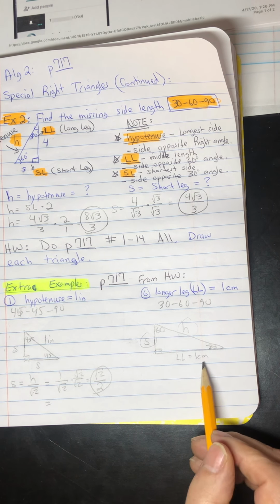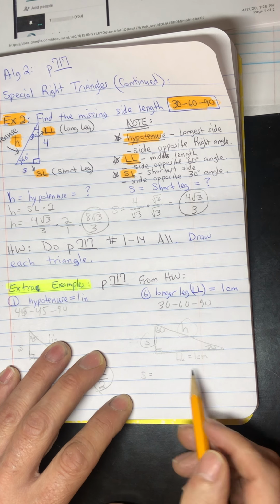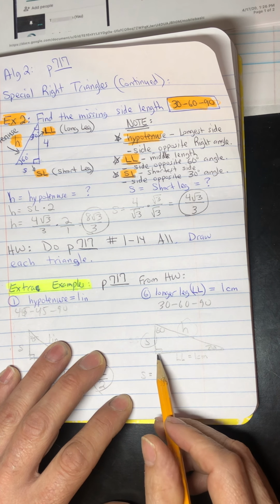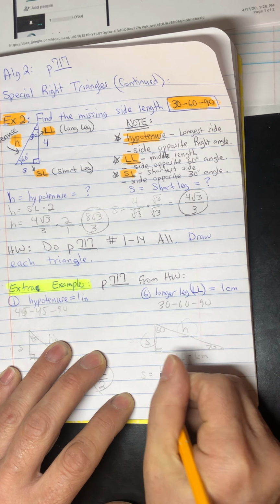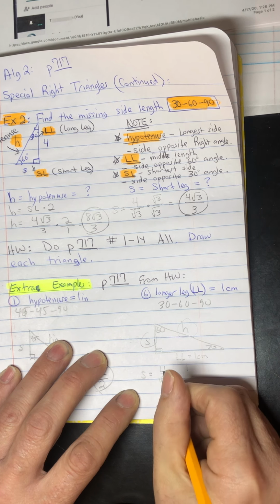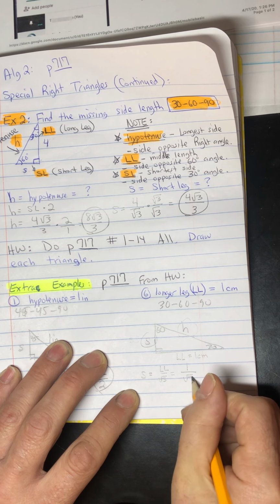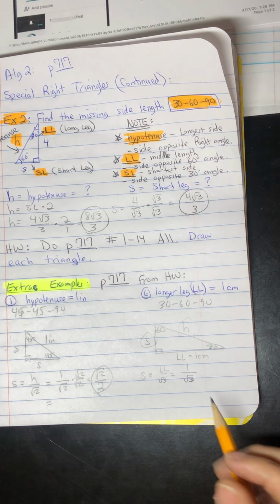To find the short leg, the long leg is 1 centimeter. And the short leg is shorter, so I'm either going to divide by the square root of 3 or multiply by the square root of 3. Since the short leg is shorter, I'm going to take the long leg and divide by the square root of 3. Which is going to be 1 centimeter divided by the square root of 3. If you divide it, you get a decimal answer, but we don't want that. We want the exact answer.